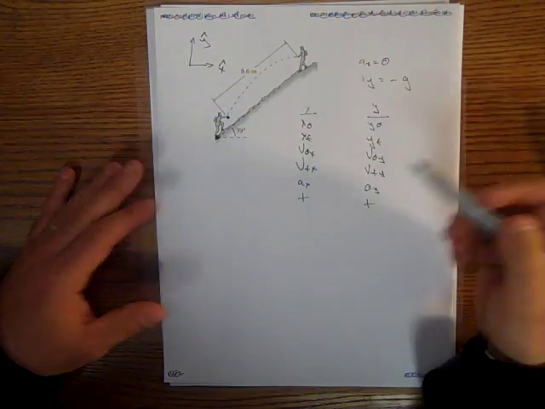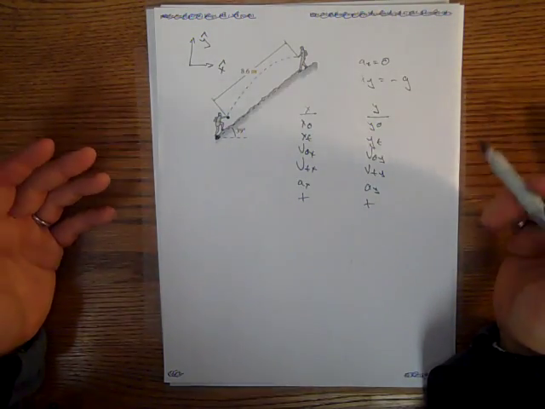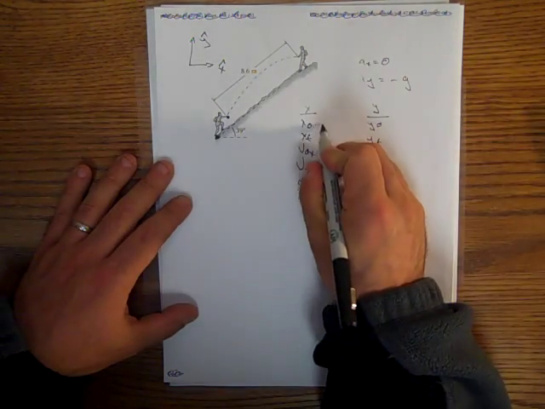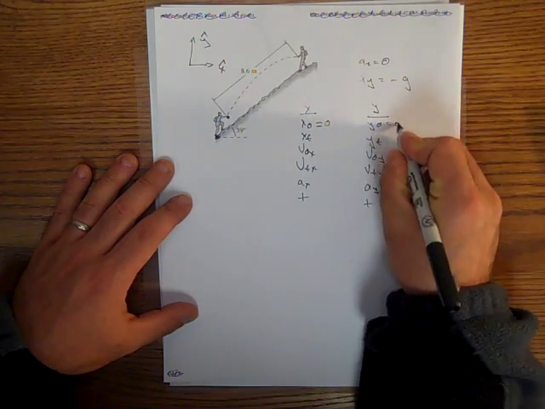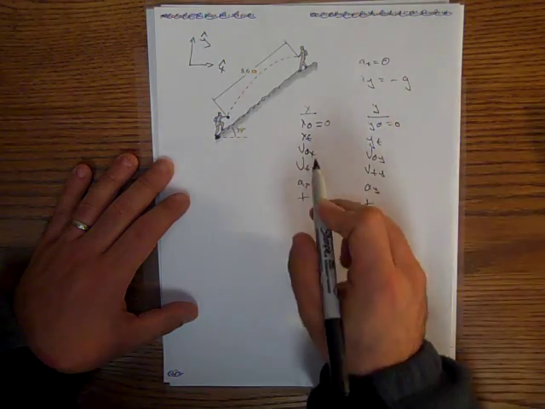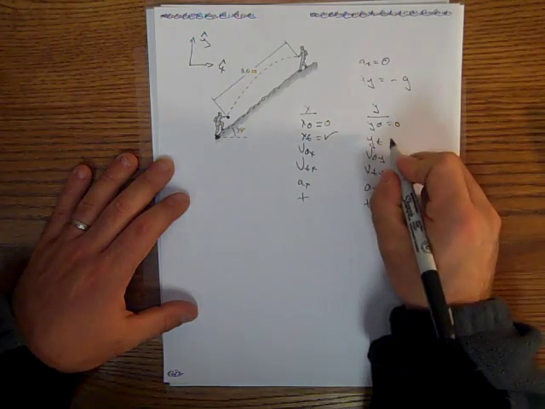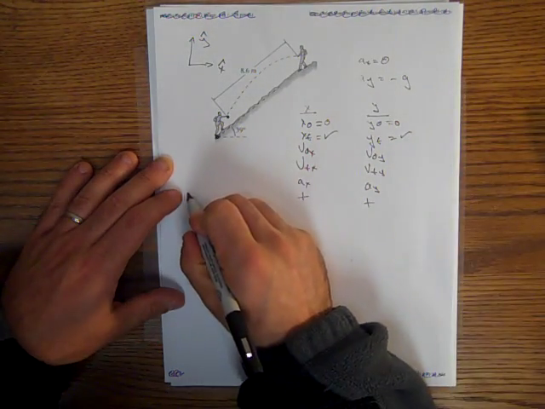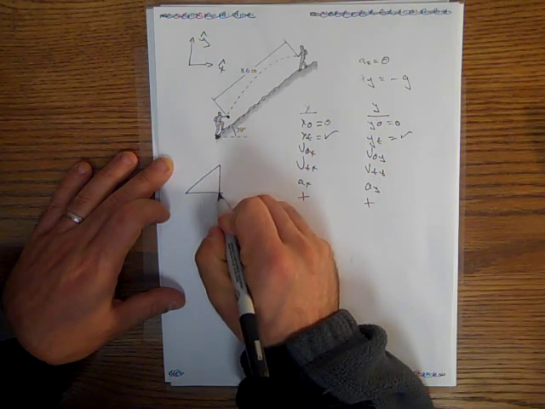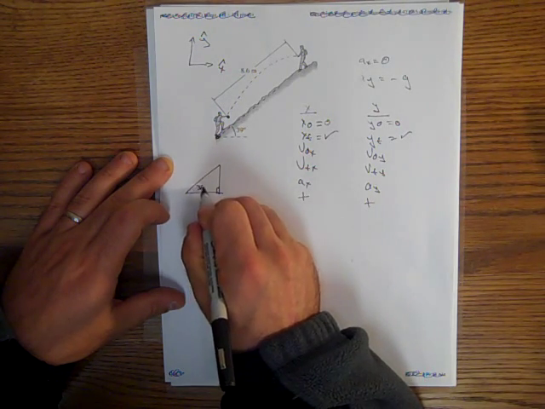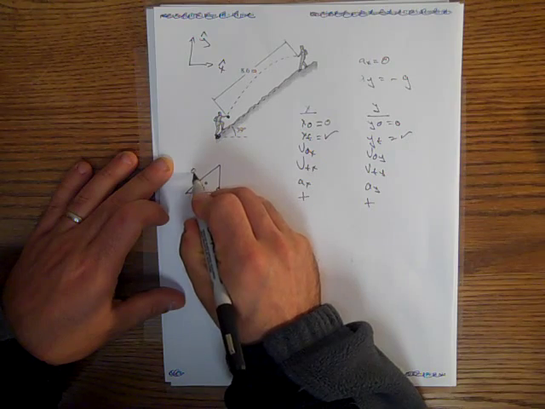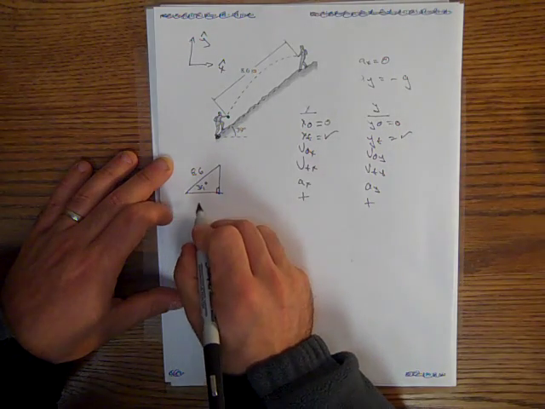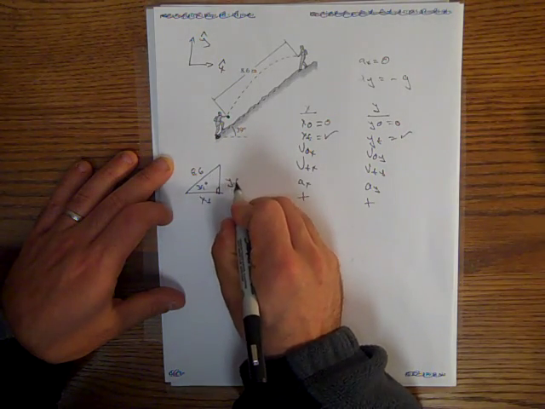And again, I'm going to collect our variables. We did a bunch of this in class, so I know that this is 0. This is 0. I know what my final position in x and final position in y is, because I can draw my triangle here, 39 degrees, 8.6, and so I can find x final, y final.